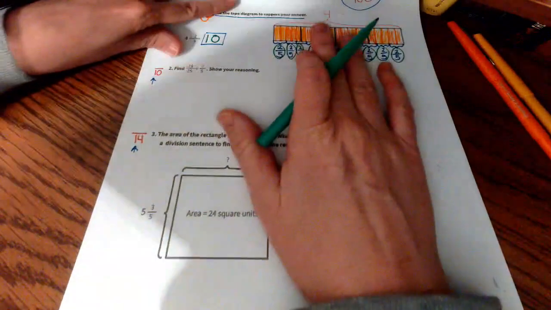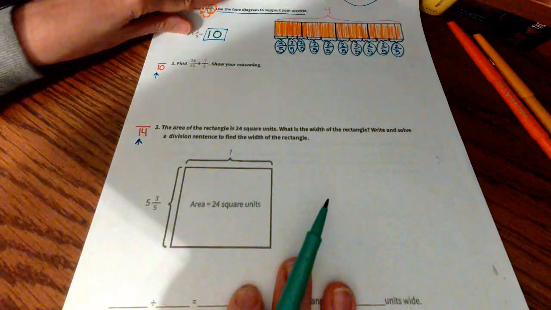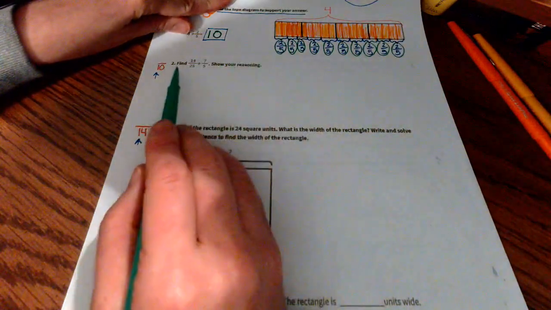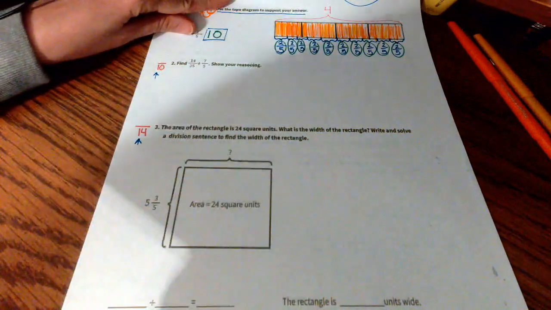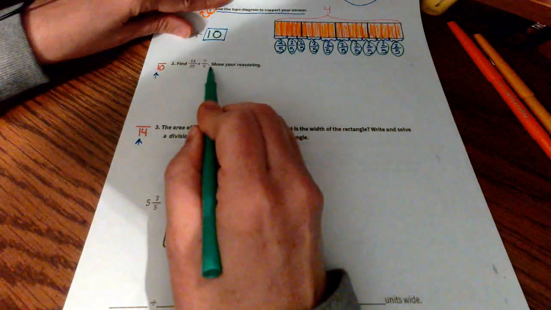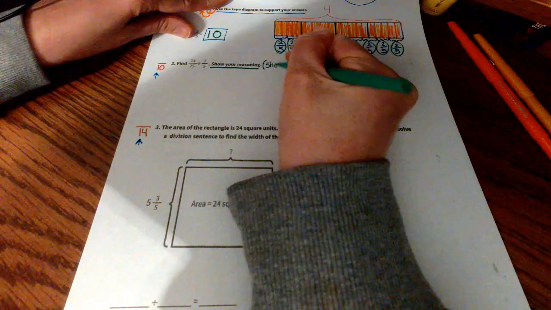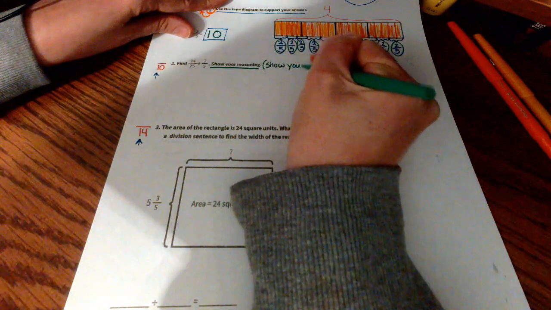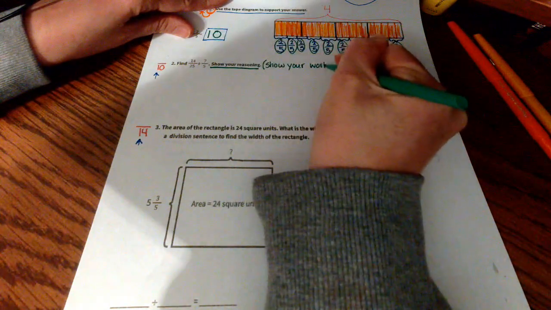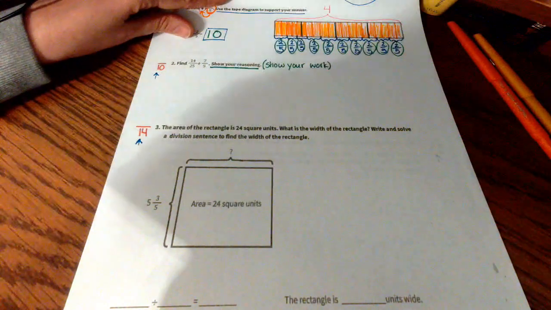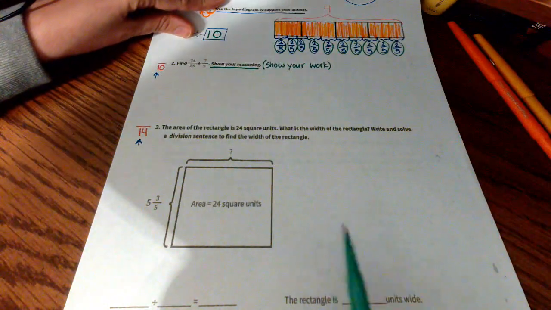All right, number 2. So we showed using a tape diagram. Now we are going to use our algorithm. It says to show your reasoning. That's the same as saying show your work.